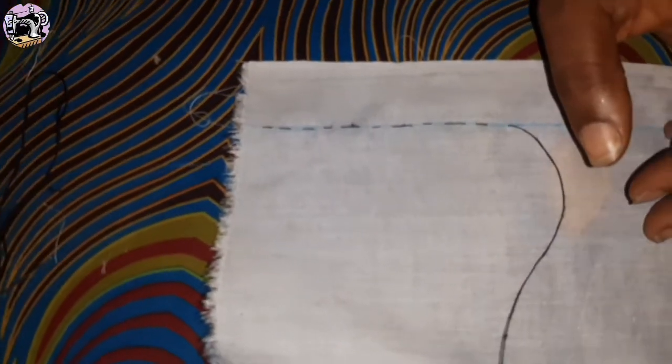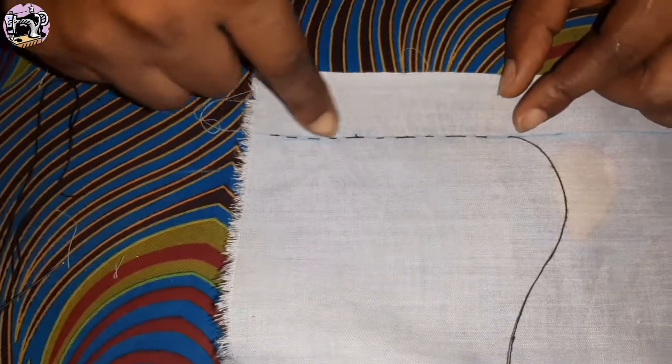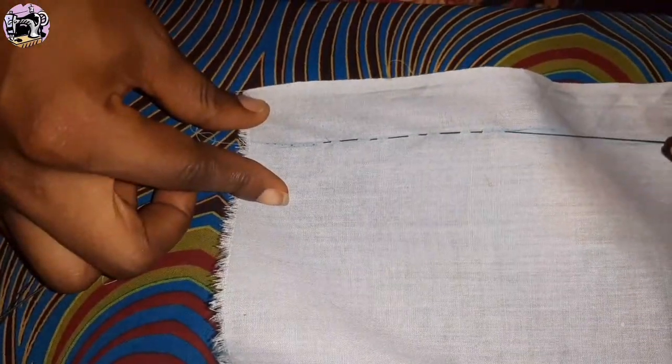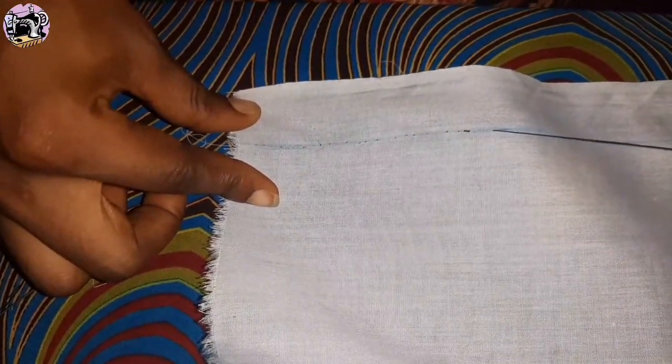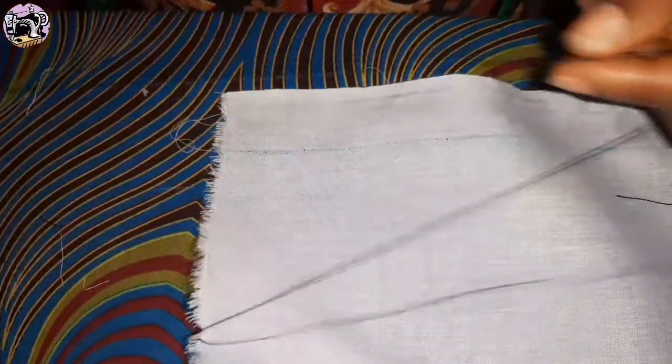Once you're done with your permanent stitch on it, like you run on your machine, once you're done running on this, you carefully come here and pull this out. Can you see? That's where it's temporary. See, it's out. Very simple. So that's a very easy way of making your temporary stitch.